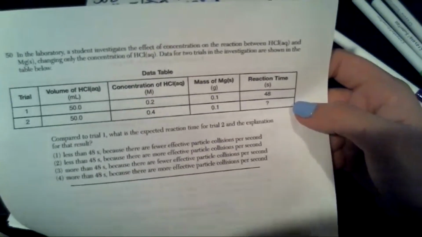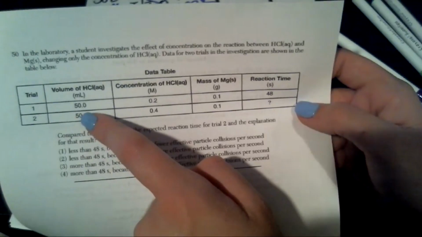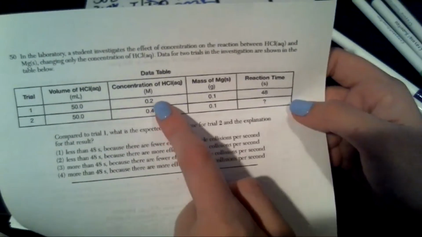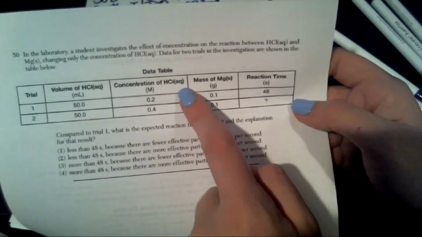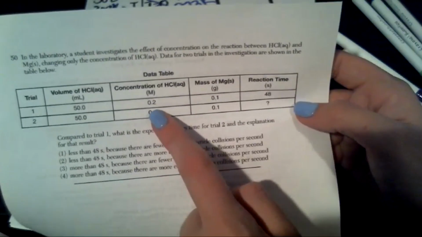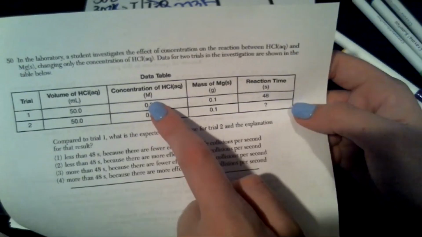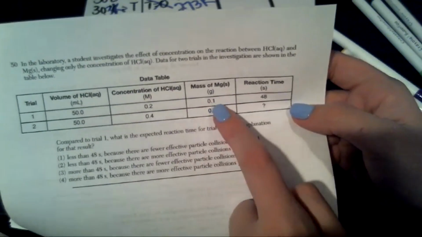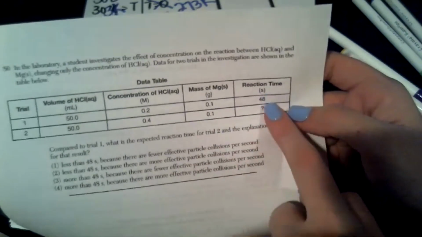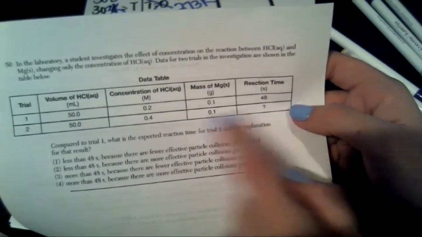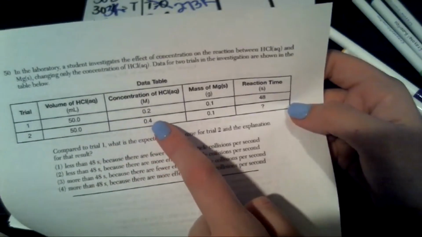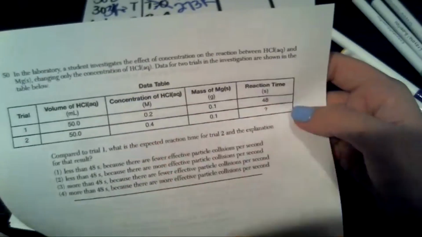Compared to trial 1, what is the expected reaction time for trial 2, and explain the result? Okay, we got to read this table. Trial 1, we used 50 milliliters of HCl, and it was a 0.2 molar concentration. That means we had 0.2 moles for every liter of HCl or water. And then the mass of the magnesium was 0.1 grams, and the reaction time was 48.